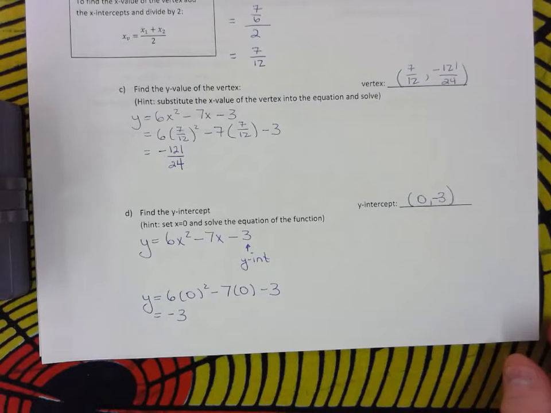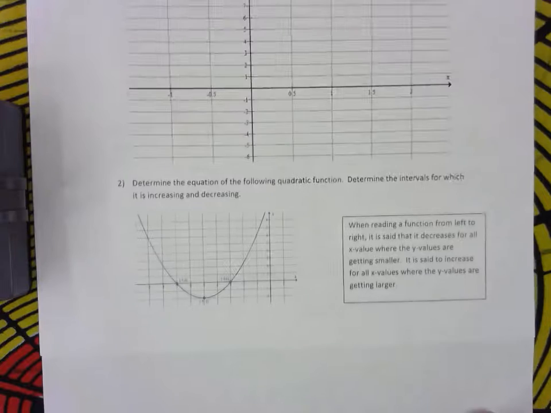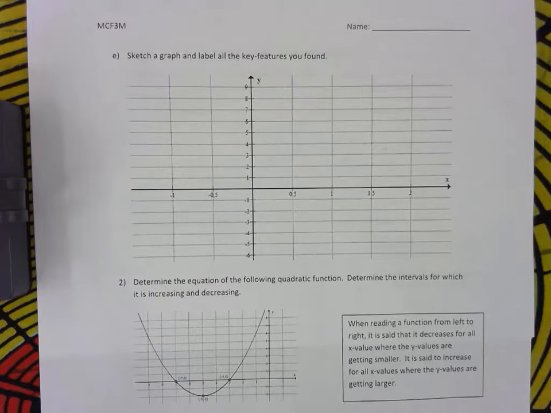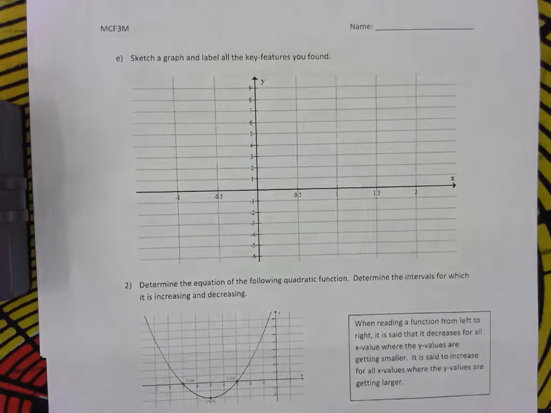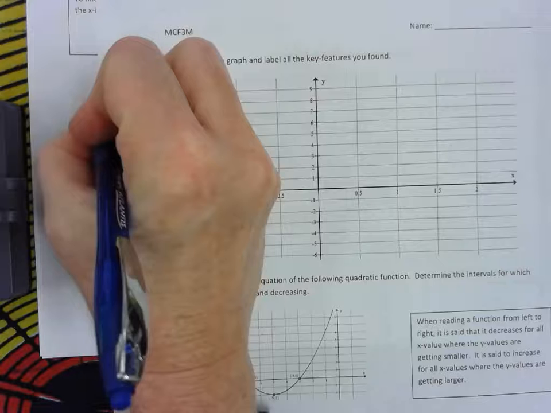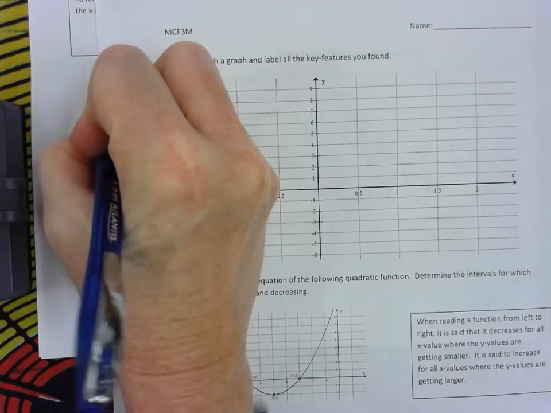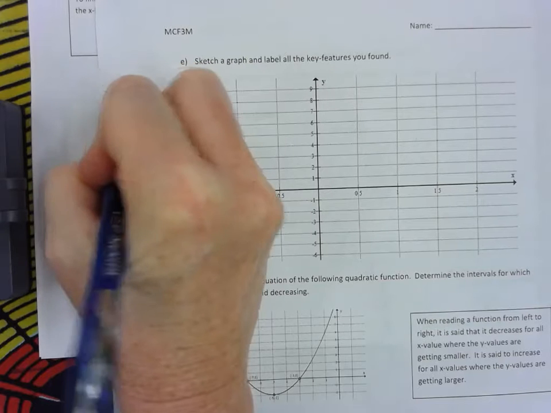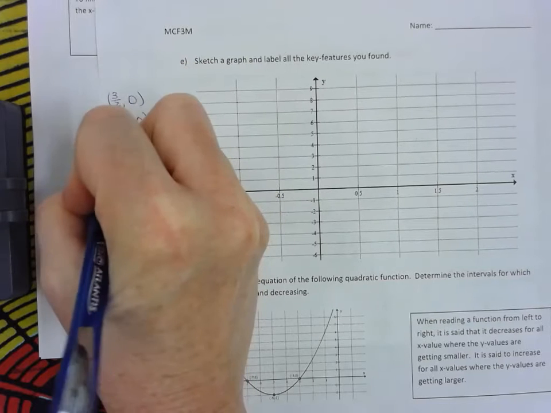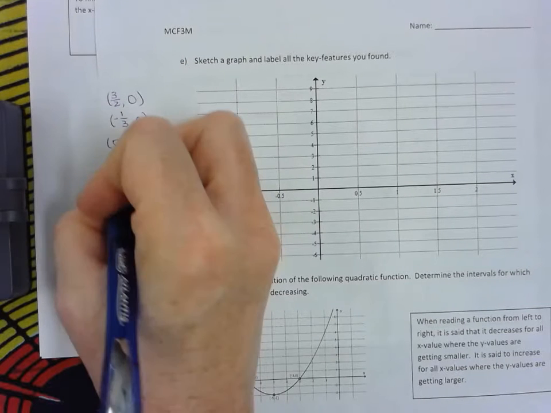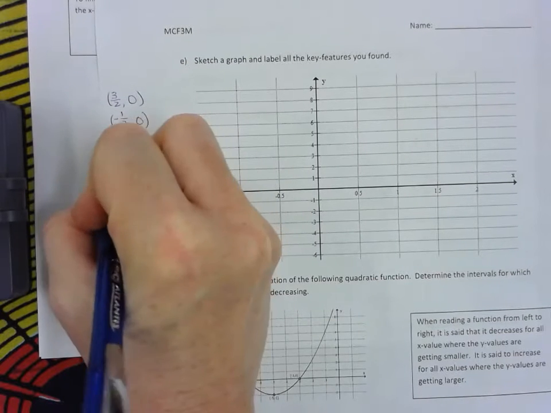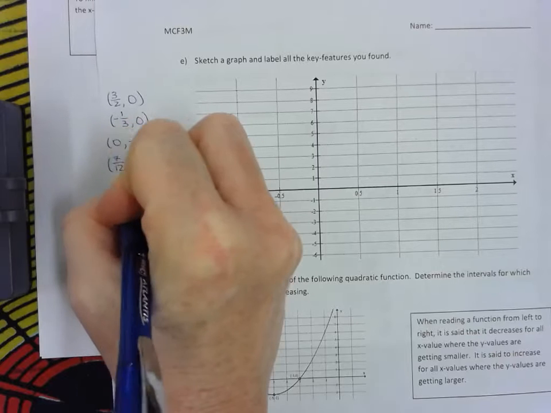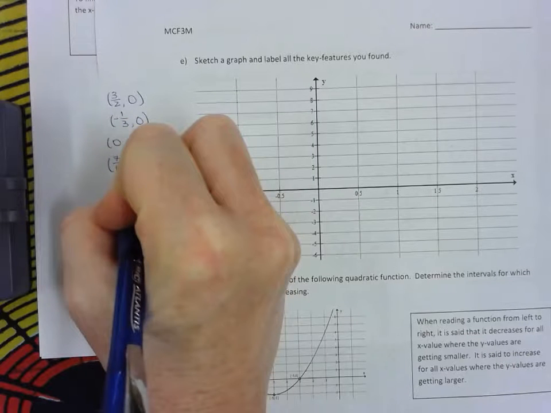So now what I want to do is I now want to graph it. So I'm going to turn my paper over, okay, and I'm going to sketch a graph and label all the features that I found. So I'm just going to write them here first. I have 3 halves and 0 as my x-intercepts, negative 1/3 and 0. My y-intercept is 0 and negative 3, and my vertex is at 7 over 12 and negative 121 over 24.